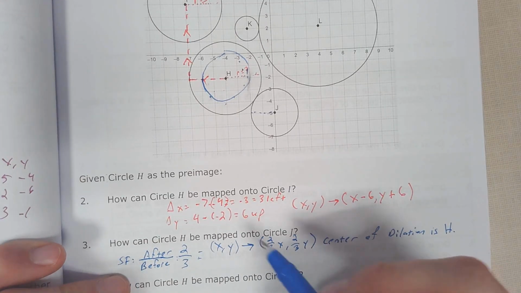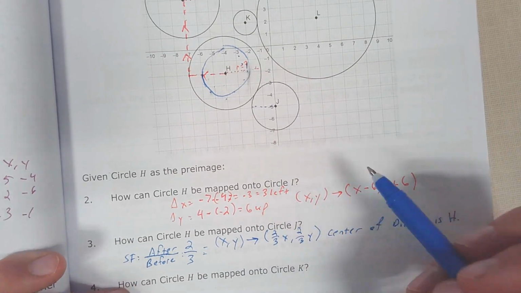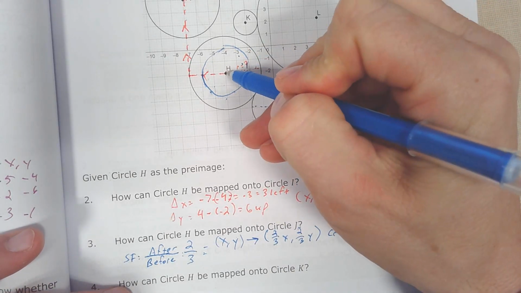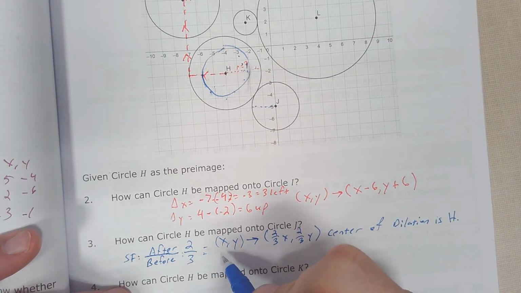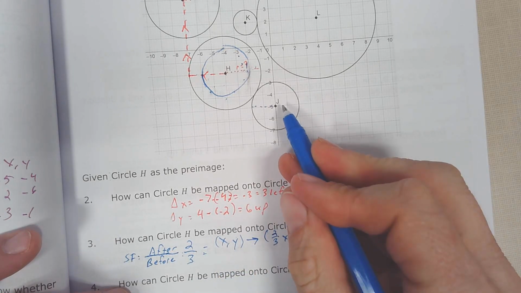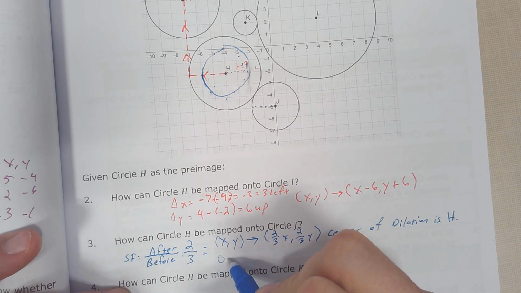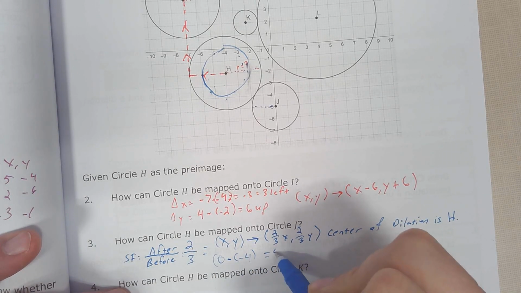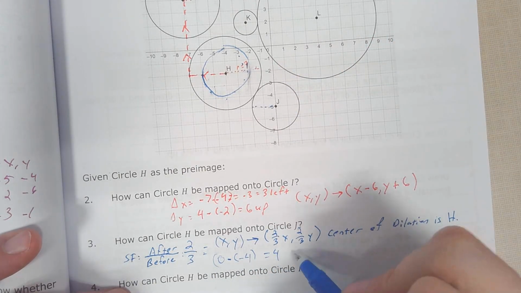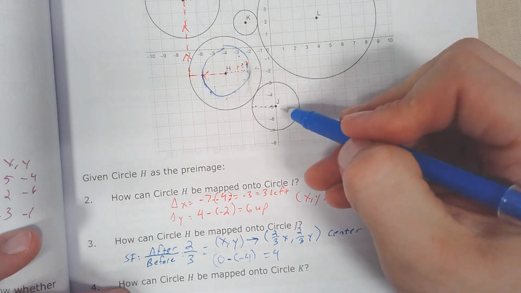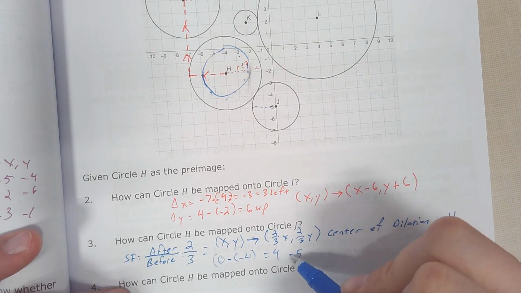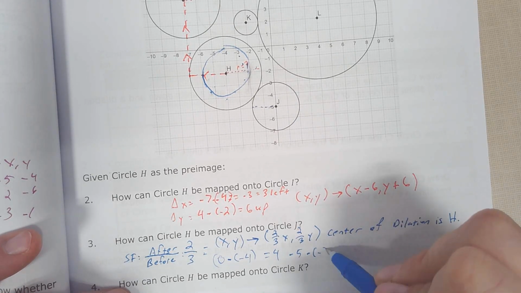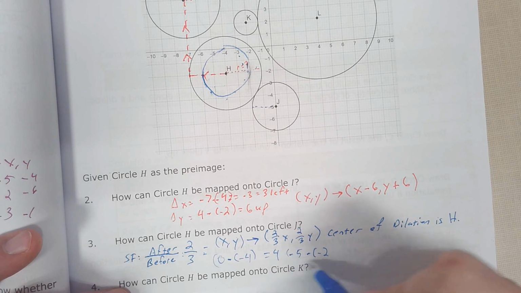But then I'm going to dilate this thing, and translate this thing. My x is going to be 0 minus negative 4, which is going to be 4. And my y is going to be negative 5 minus negative 2, which is going to be negative 3.